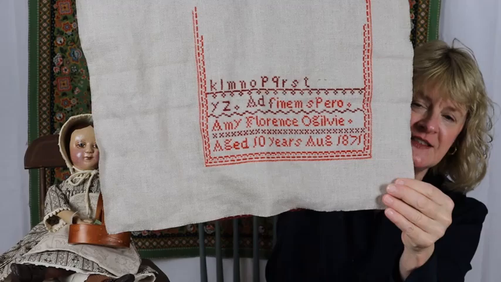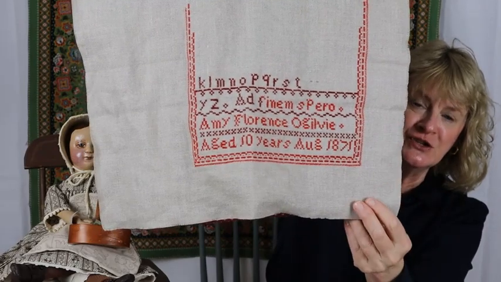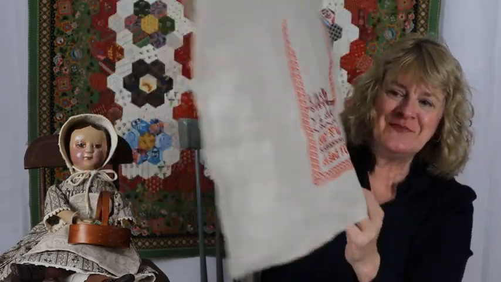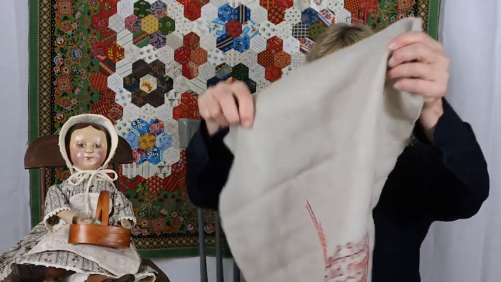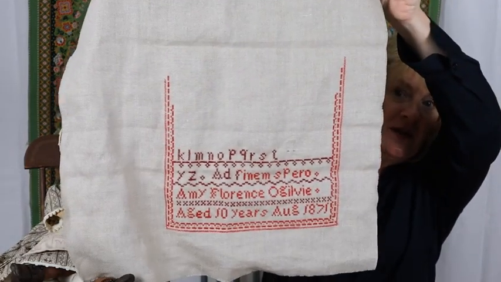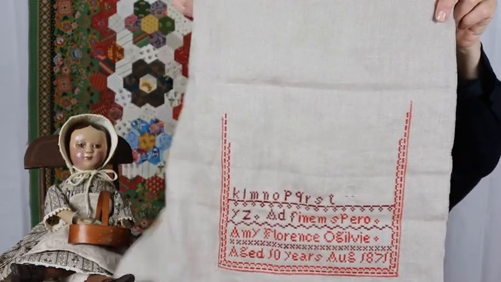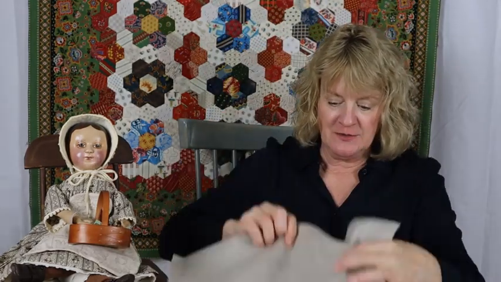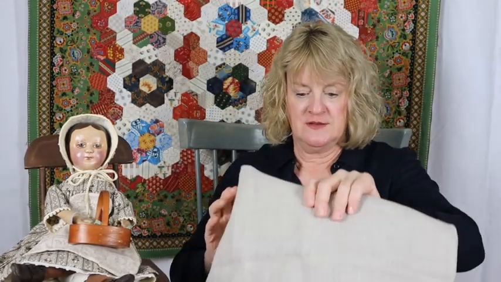It starts to blend that little bit brighter orangey red. And it's funny because I wonder if she just really wanted her name to stick out or if she ran out of thread. But the whole sampler is stitched around with the brighter orange, so I don't know. Maybe it was intentional. Let me hold this up a little bit longer so you can take a look at it.